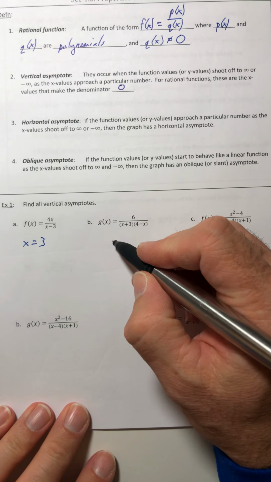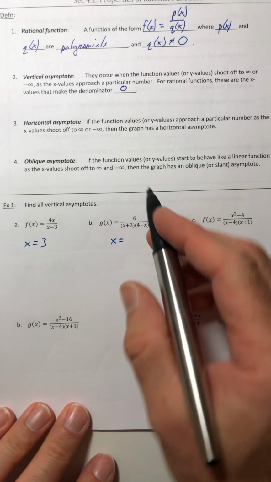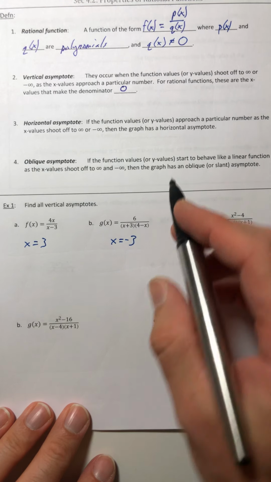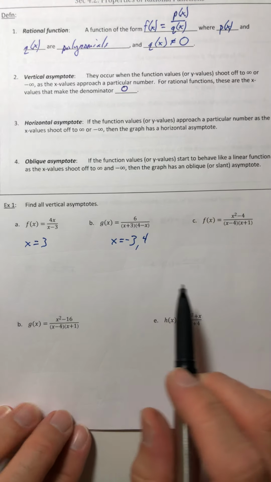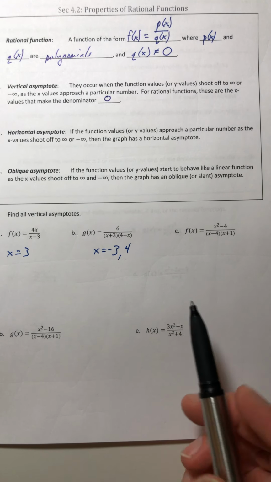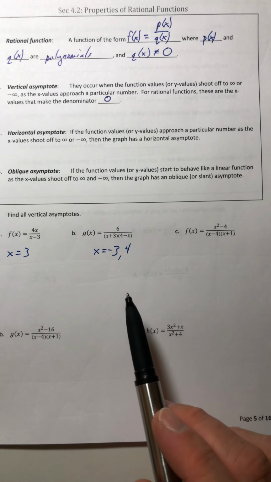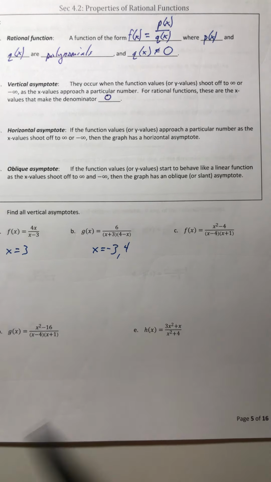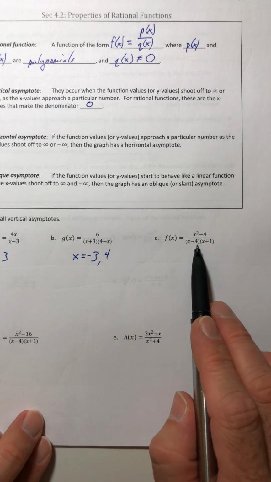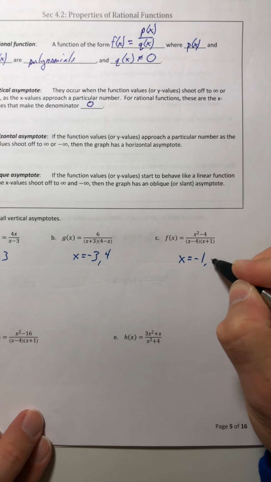In B, x would equal two different values, negative 3 from the first factor in that denominator, and then a positive 4 from the second factor. So you can have more than one vertical asymptote, which should not be too much of a shock. If you think of the tangent function, it has infinitely many. So it can have one vertical asymptote or a lot of them. It just depends on the function. Okay, example C, what makes that denominator 0? Well, that would be negative 1 and a positive 4.